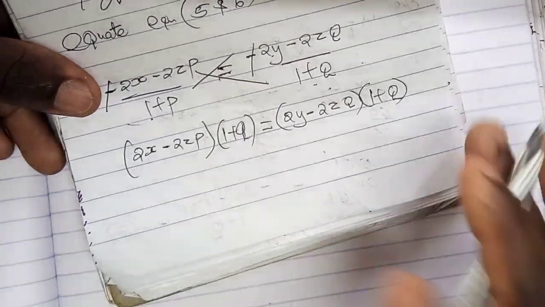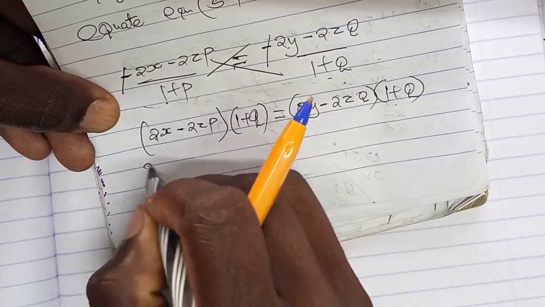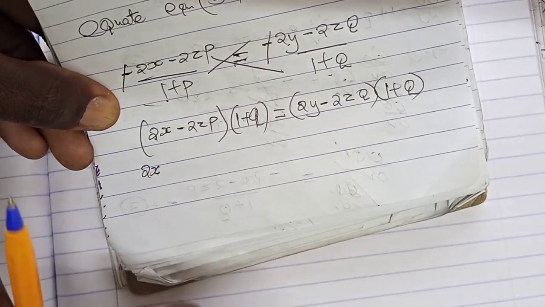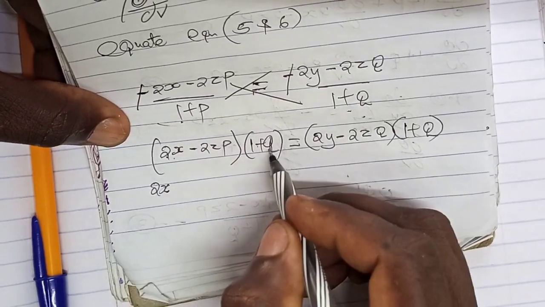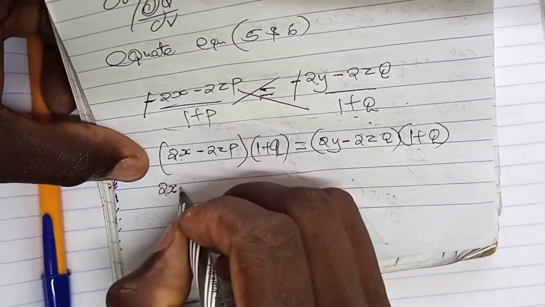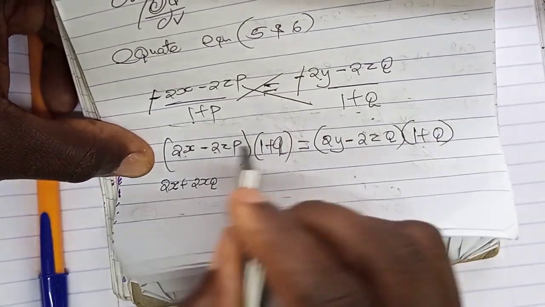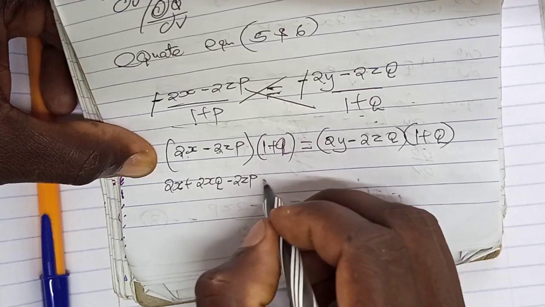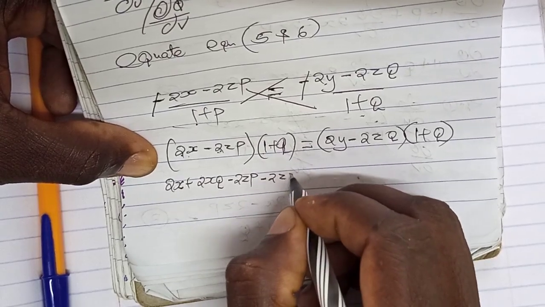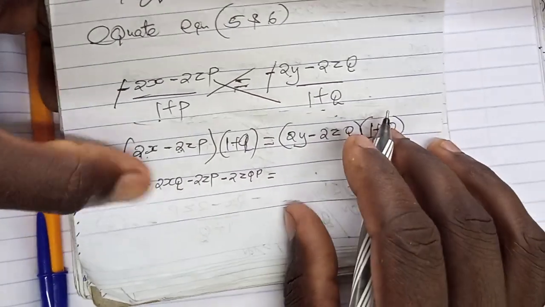We multiply this one by this one, you get 2x. Then this one by this one, you get plus 2xq. Then this one by this one, you get minus 2zp. This one by this one, you get minus 2zqp. Is equivalent to this other side.